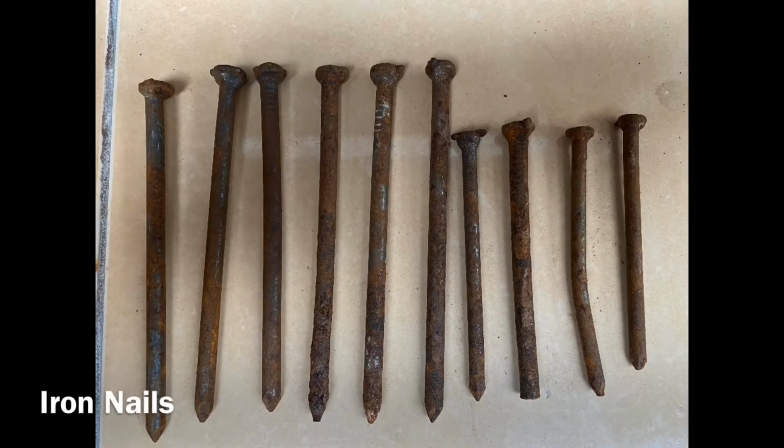Wire nails are described as an element because it is a pure substance. It is only one type of atom which can be found along with all other elements in the periodic table. It is different from a compound because a compound contains two or more elements within them.